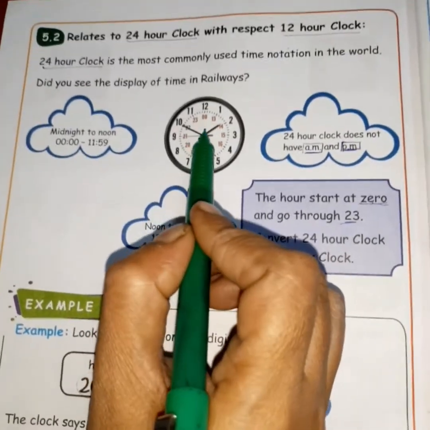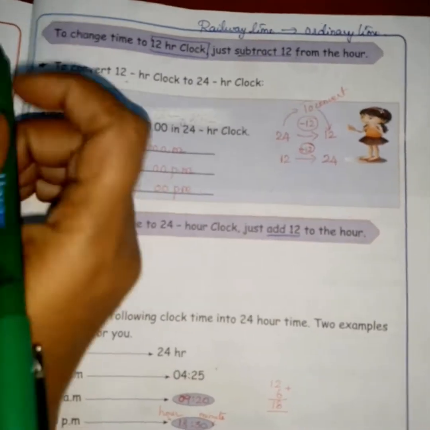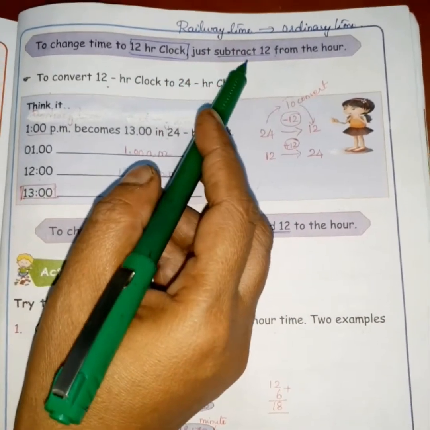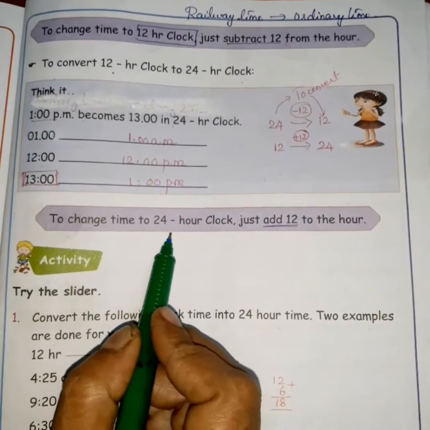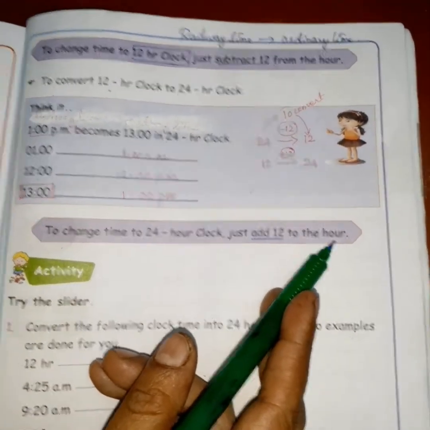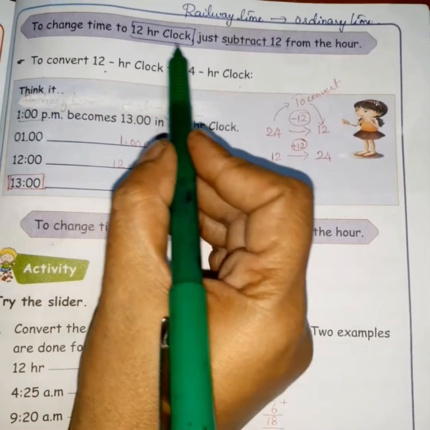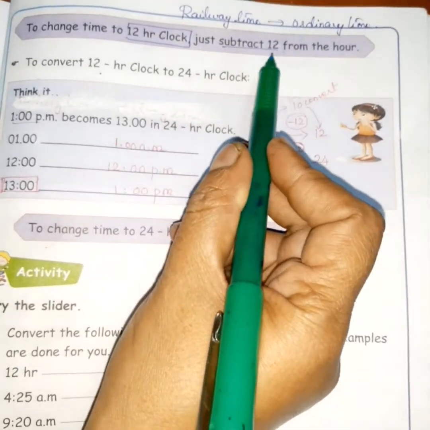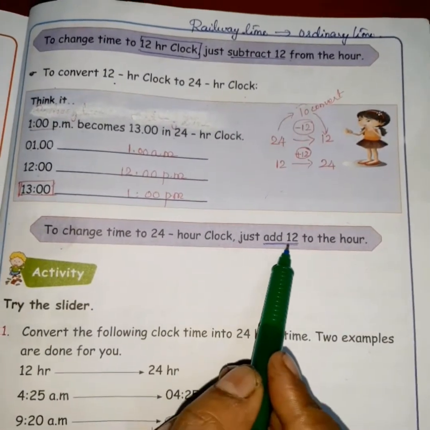Do you understand clearly? Students, turn to page number 35. To change time to the 12-hour clock, just subtract 12 from the hour. To change the time to the 24-hour clock, just add 12 to the hour. Do you understand here? To change the time to the 12-hour clock, how do you do it? You subtract 12. And for the 24-hour clock, you add 12.